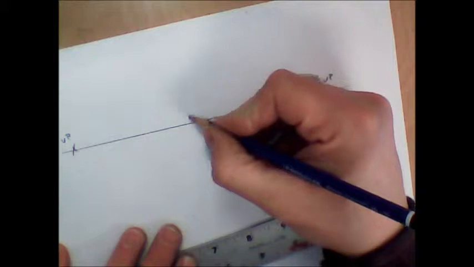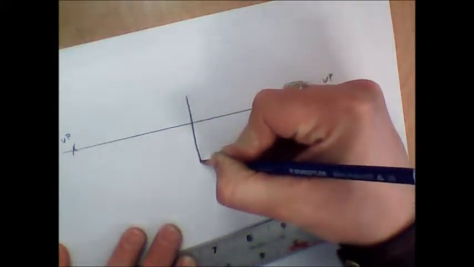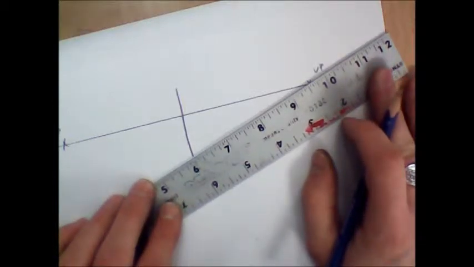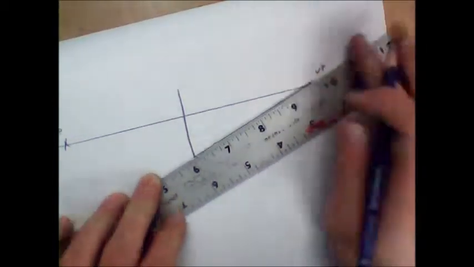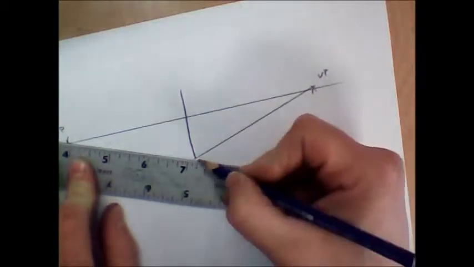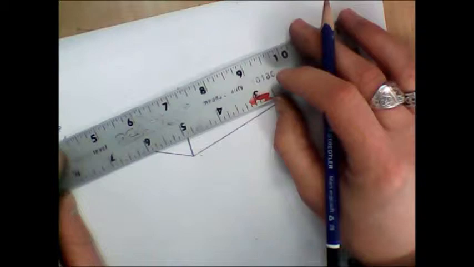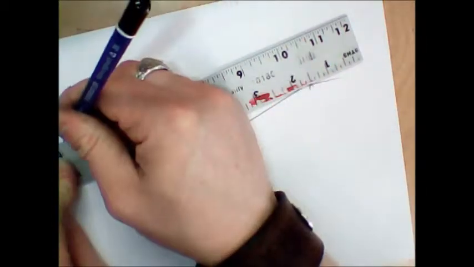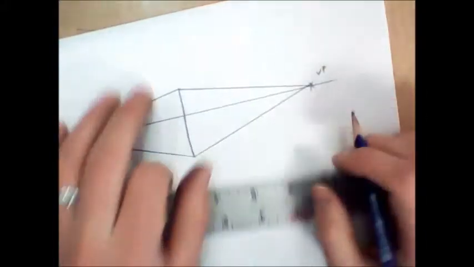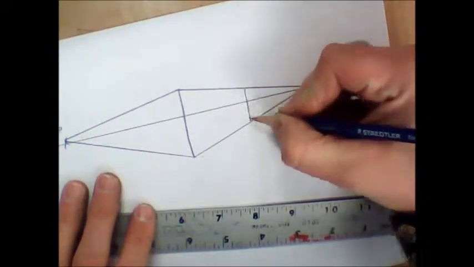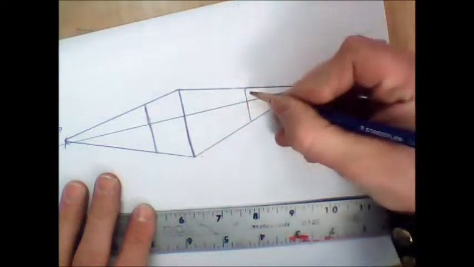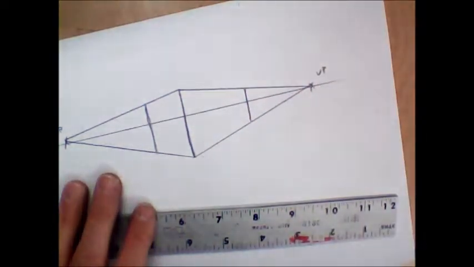So what we can do is put a line right here, and then we can simply angle the two from the bottom of the line to the vanishing point, and from the top of the line to the vanishing point. And we could just draw that line there and draw that line there, making sure that it's the same angle as that, it's parallel.